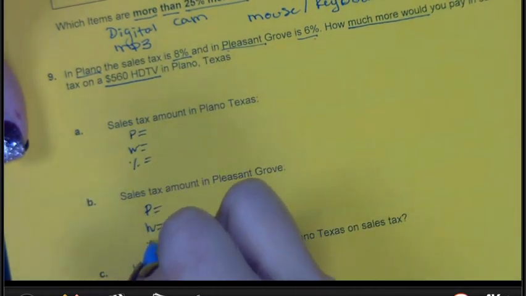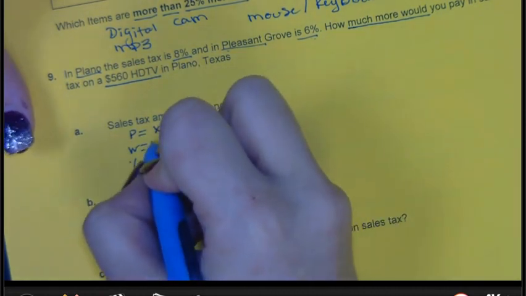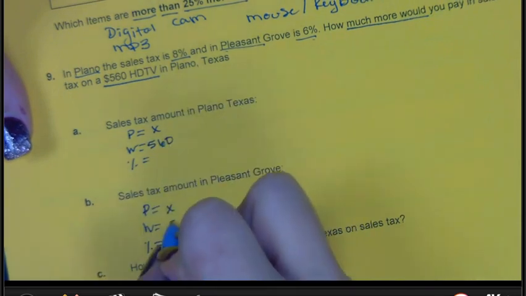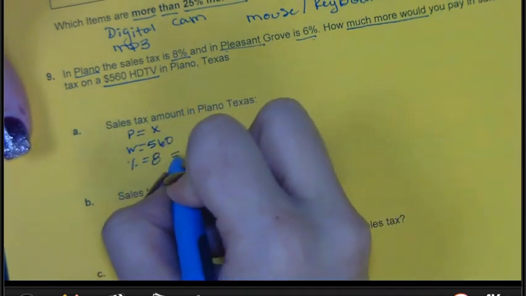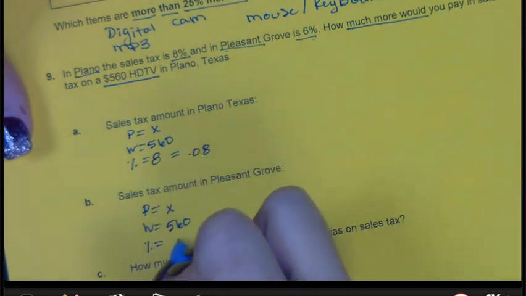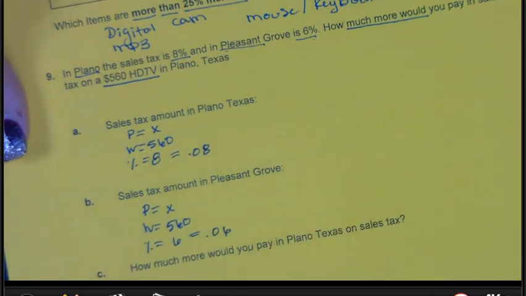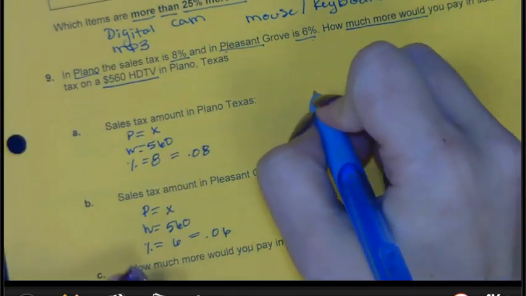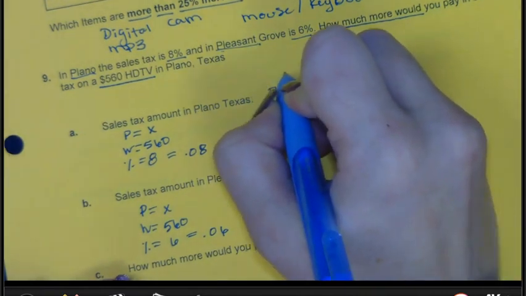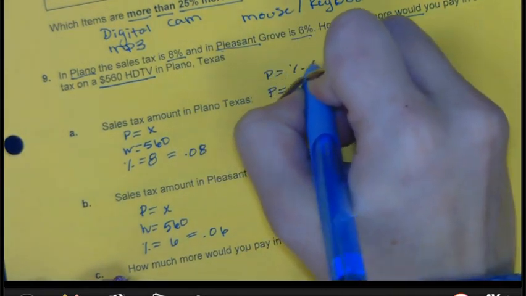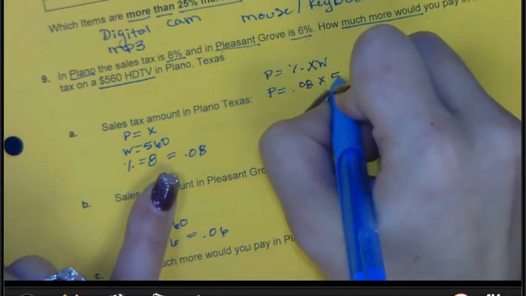So we're going to start with our part, our whole, and our percent. Well, we don't know the part for either of them. Our total is $560 for both. But for Plano, it's 8%, which is 0.08. And for Pleasant Grove, it's 6%, which is 0.06. All right, let's go ahead and use our equation for this one. That seems to be the easiest way to go. So part is equal to percent times the whole, where I have part is equal to 0.08 times 560.